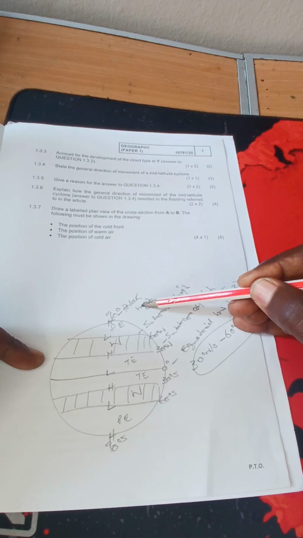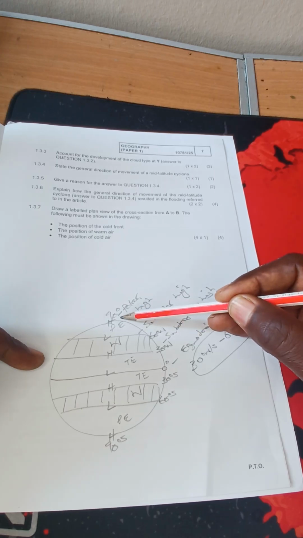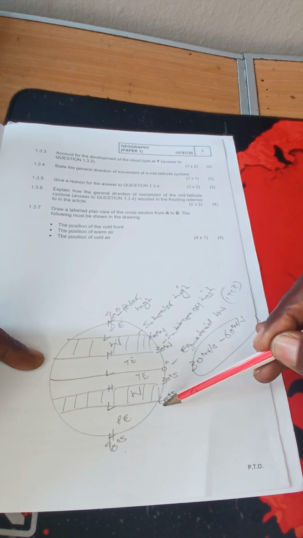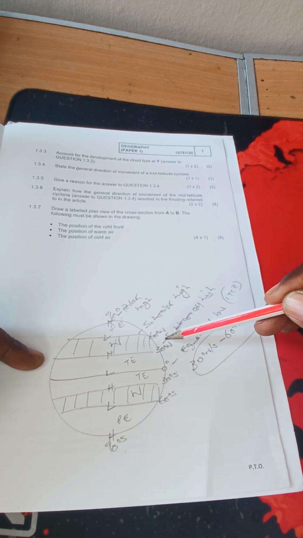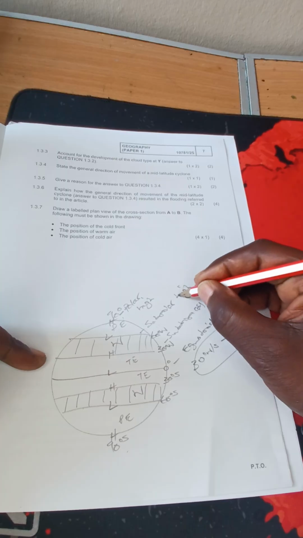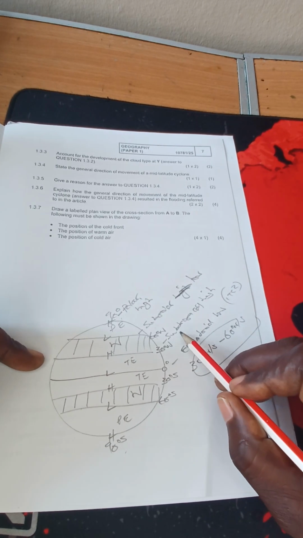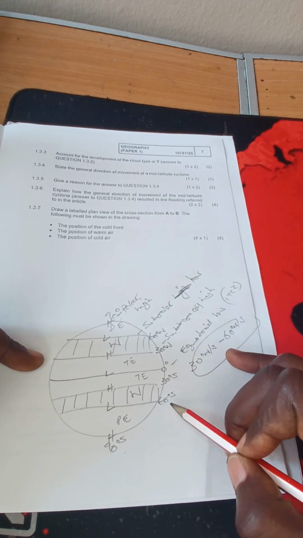We have the polar high at 90 degrees north and south. We have the subpolar low at 60 degrees north and south, both north and south. Say subpolar low, not high. Subpolar low pressure. Then you've got the subtropical high pressure at 30 degrees north and 30 degrees south.